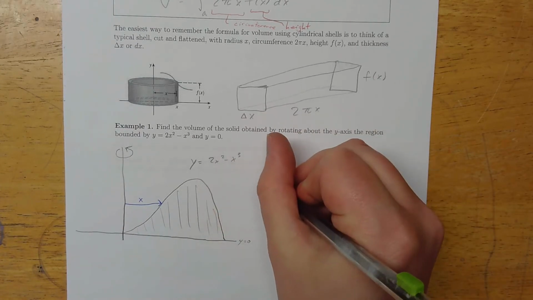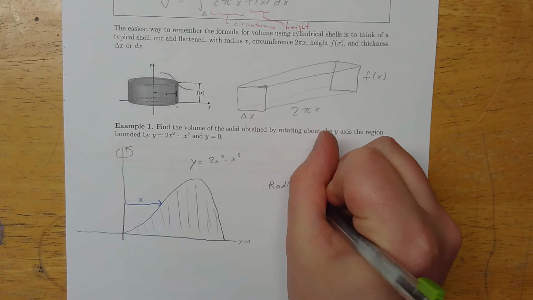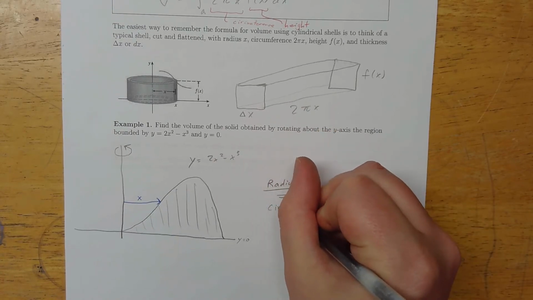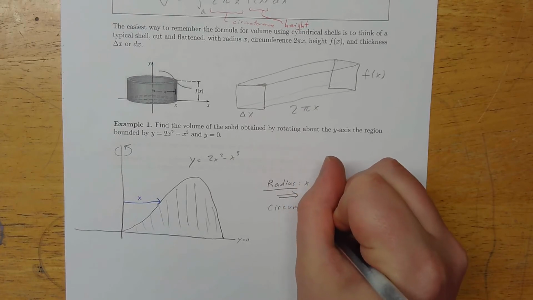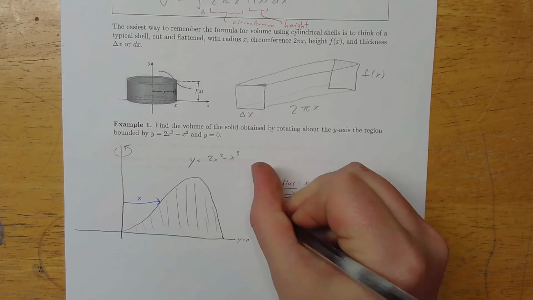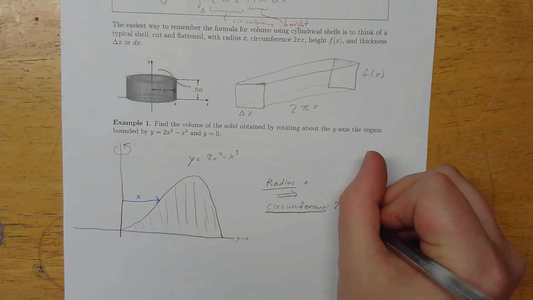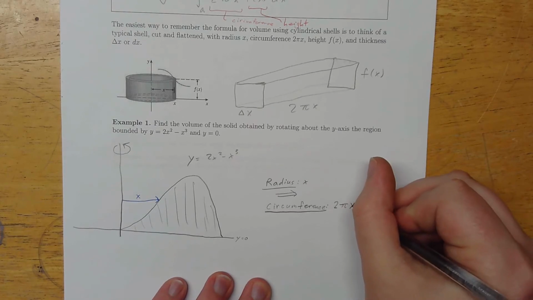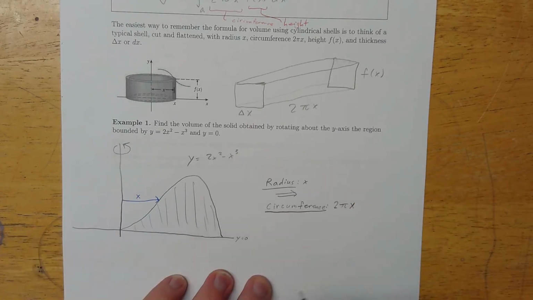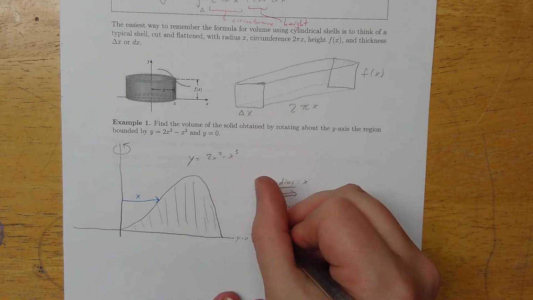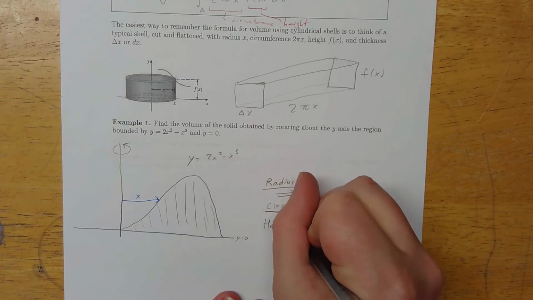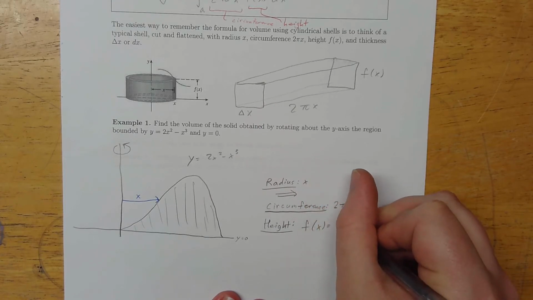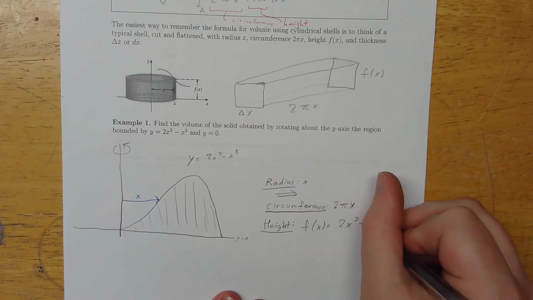So the radius is x, which then informs us that our circumference is going to be 2 pi x. Now we need to know where we're integrating to and from, but what we can see is that our heights are going to be f of x, which is just 2x squared minus x cubed.